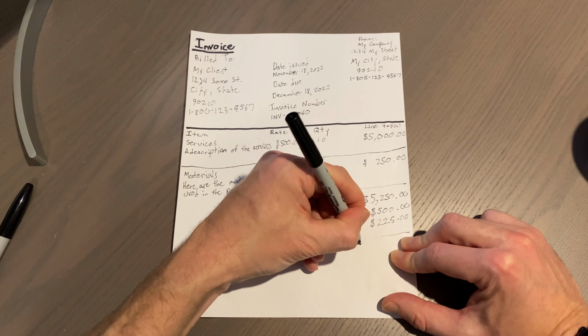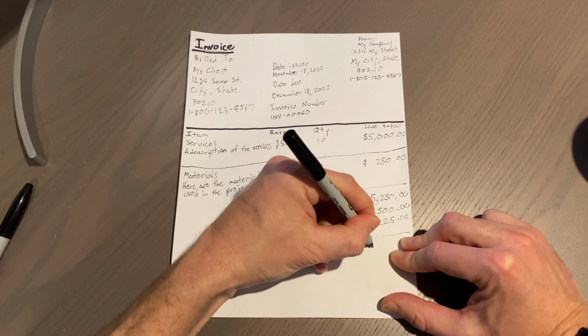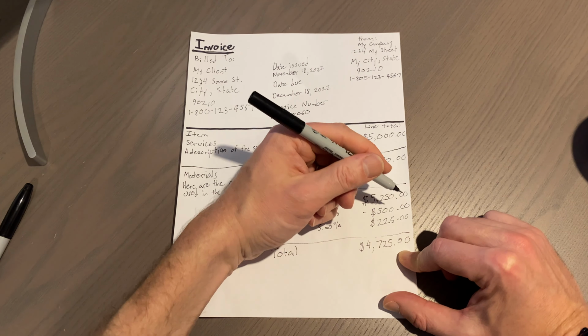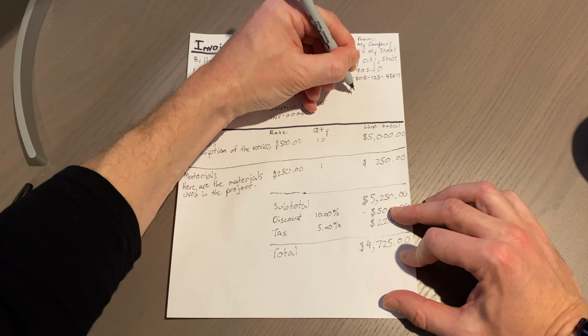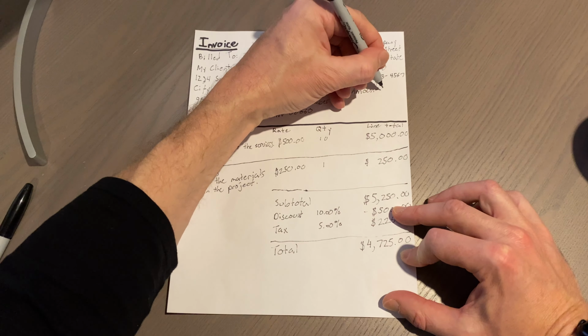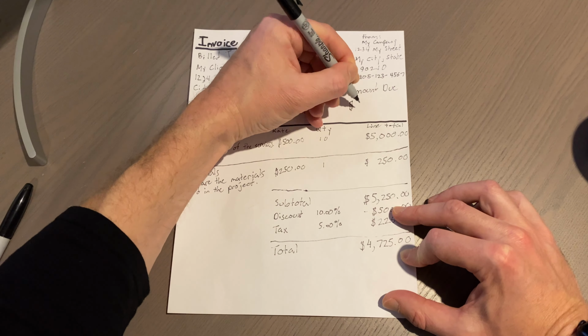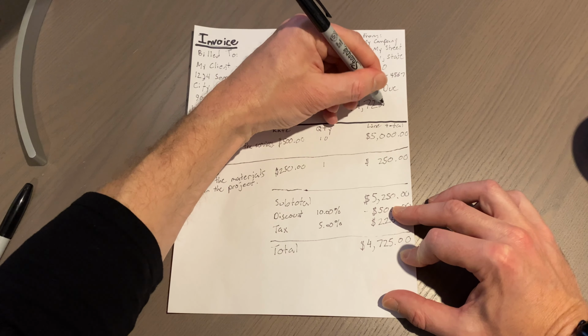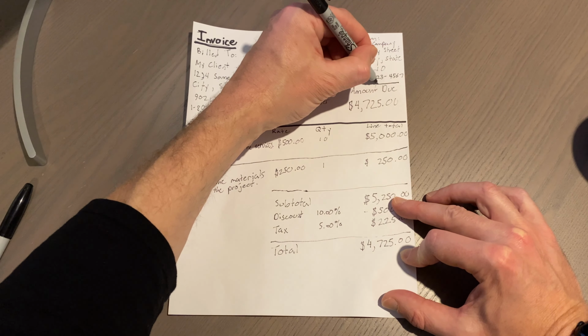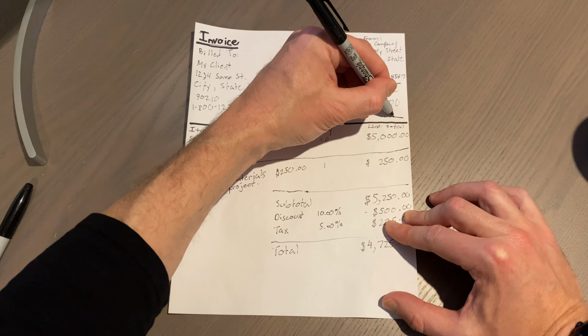And this is where you're going to put your total. So you add everything up or subtract where needed, and you'll get your total. And we're also going to put an amount due up at the top of the invoice just so it's nice and clear for your client. And we're going to put a box around it.